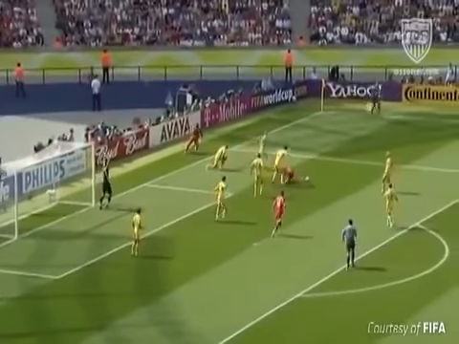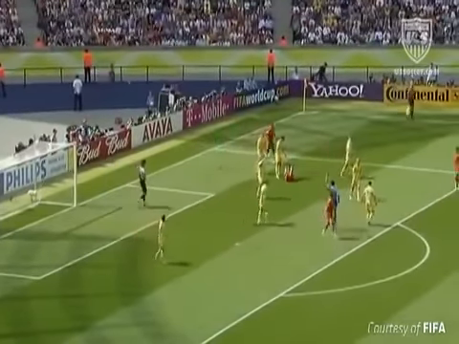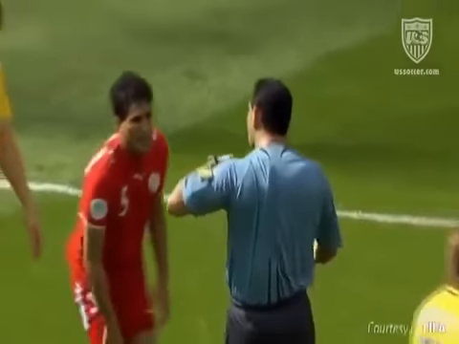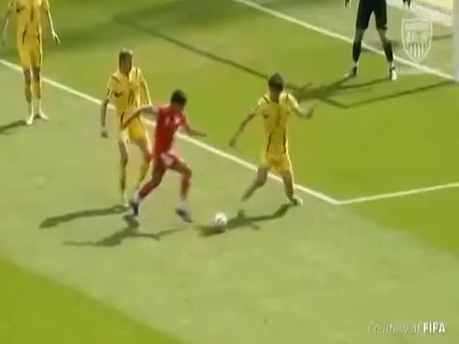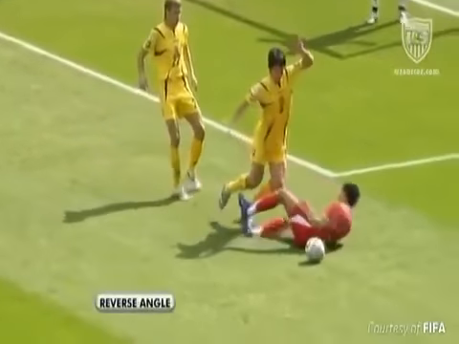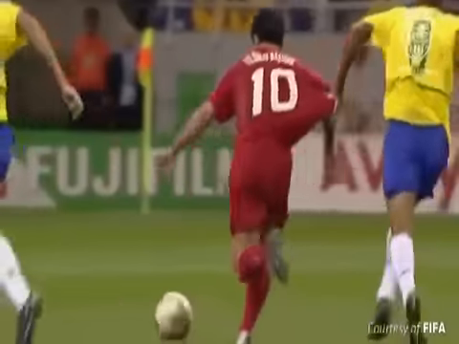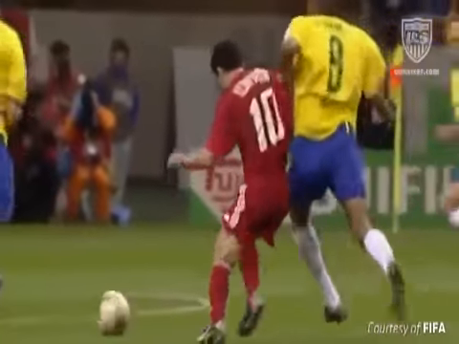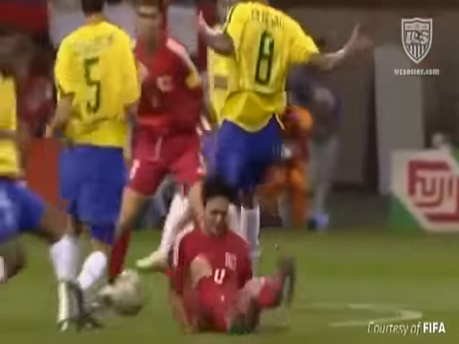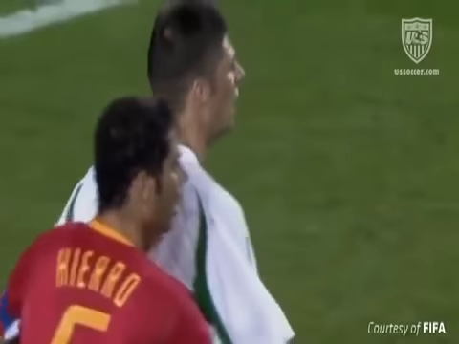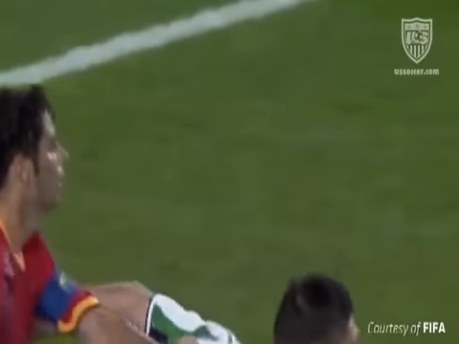The offence of unsporting behaviour covers a number of different offences, such as simulation, which is intended to deceive the referee. Unfortunately, all too common in the game today. Holding is another offence which is classified as unsporting behaviour, when a player holds an opponent to prevent him gaining possession of the ball or taking up an advantageous position.